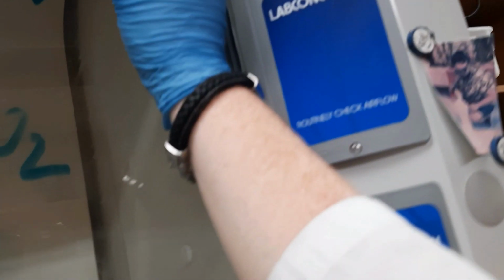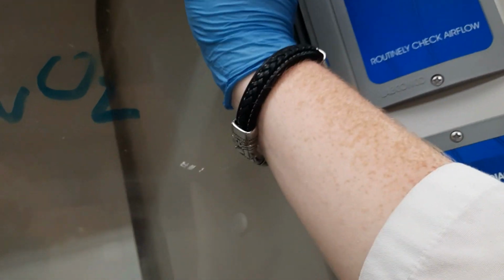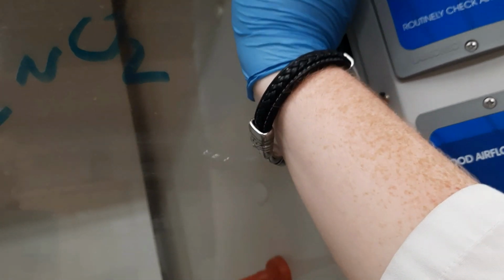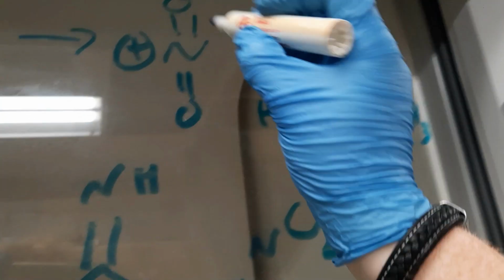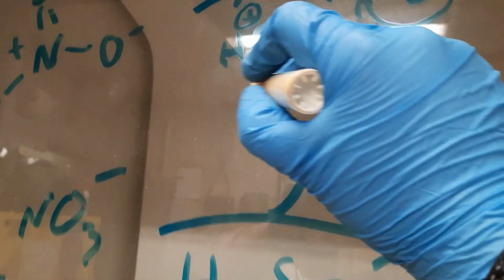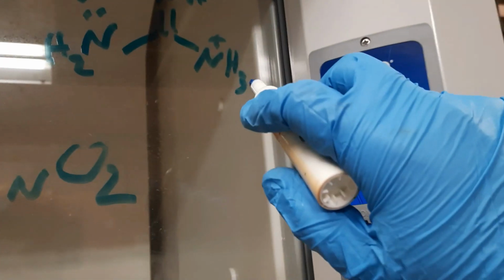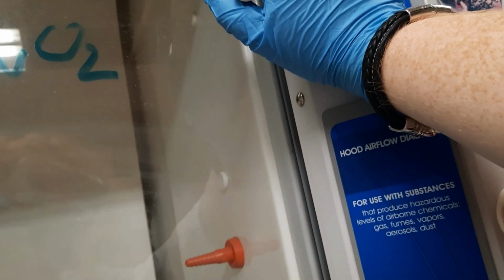So it could be this group attacks the basic nitrogen in guanidinium, 3+, and then this goes there and forms a bond, makes a nitro group, and we end up with the water molecule formed here.